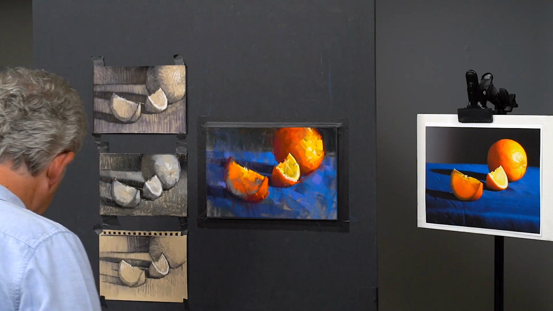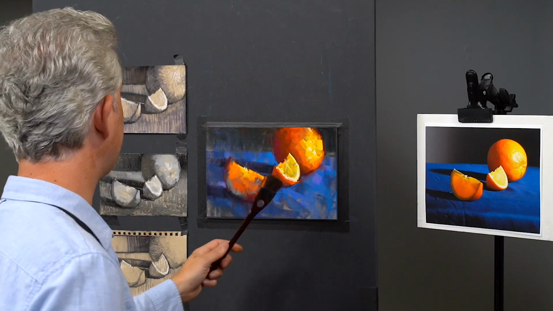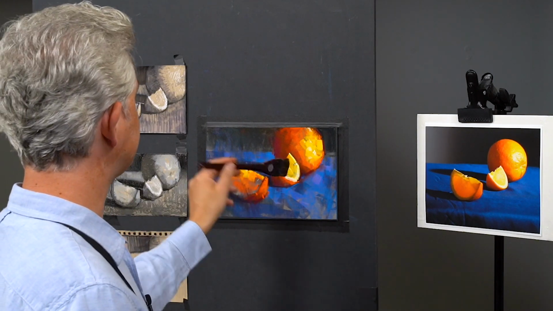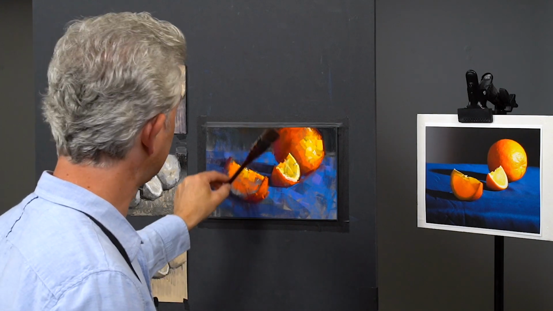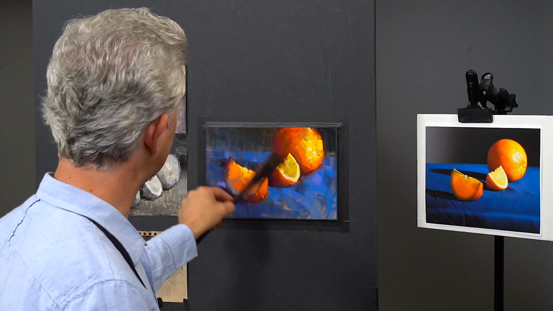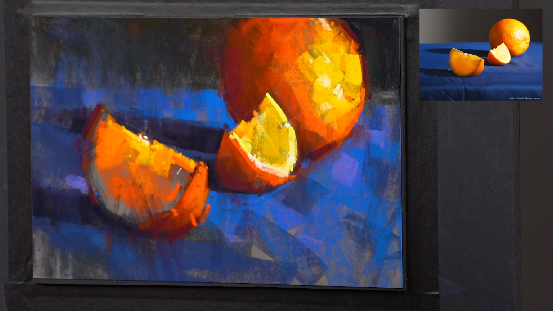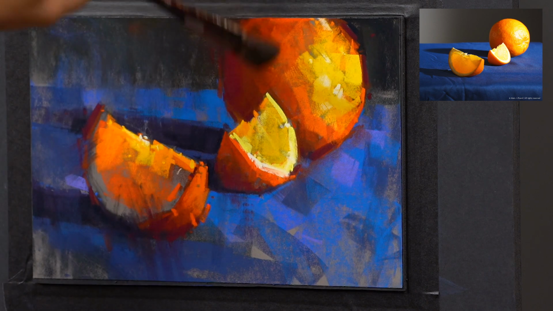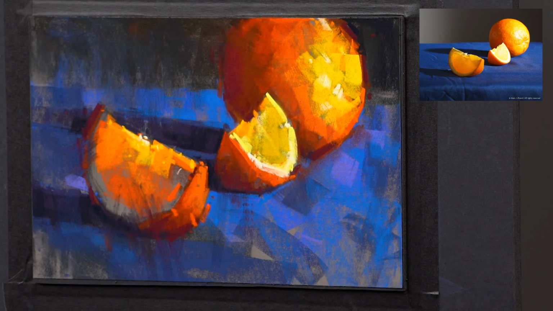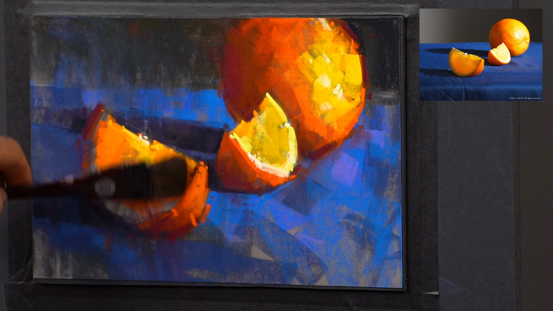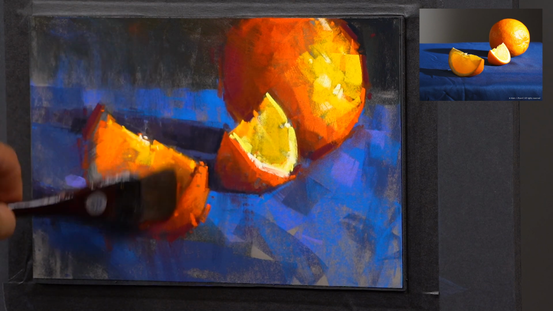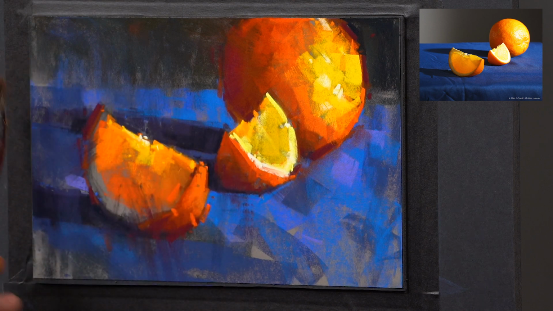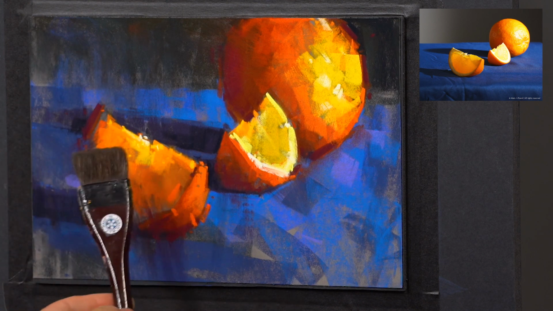Another method, I do like these soft hake brushes, and like I said with this, it feels a little hard edge, so I'm going to let it move a bit. Scumble in, kind of scrub in with it, and let that just get a little atmospheric on that side of the orange. Beautiful.